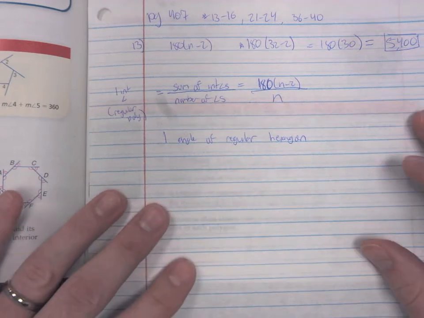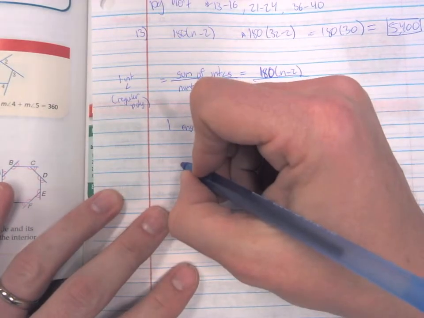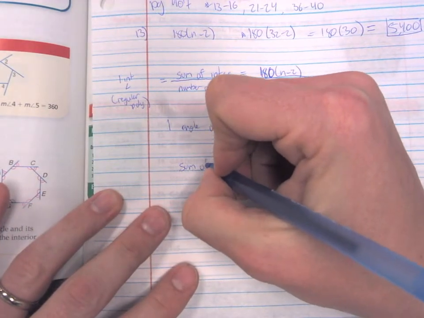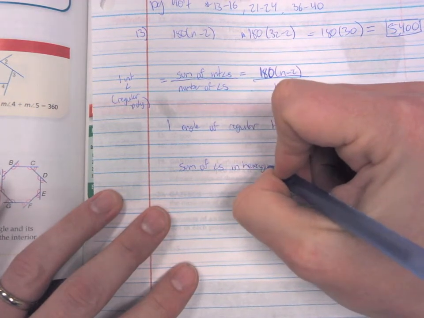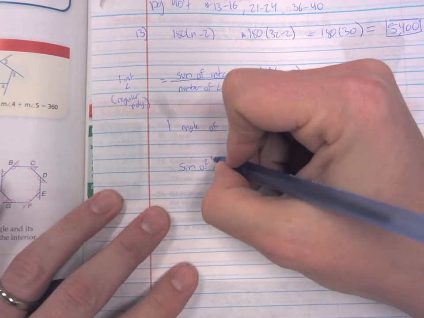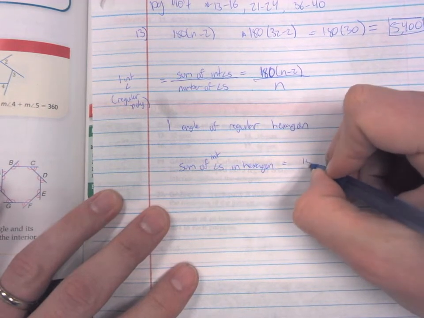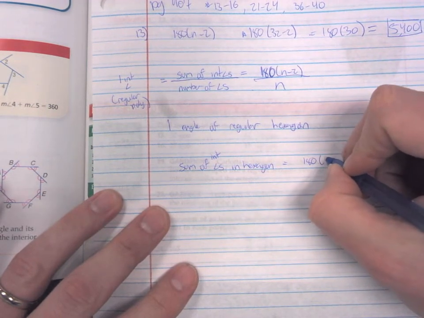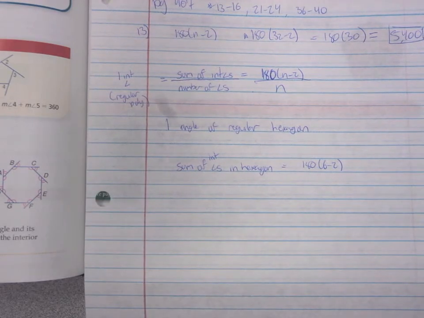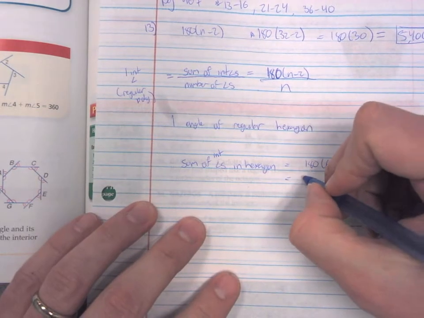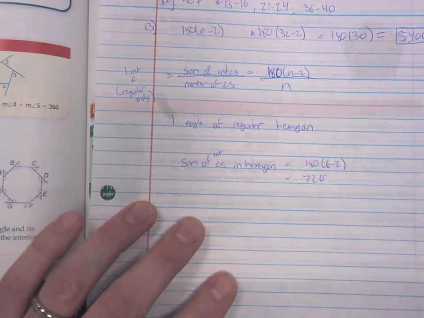The sum of the interior angles in a hexagon is 180 times 6 minus 2, just like we did in number 13. In this case, that would be 180 times 4, or 720. So the sum of the interior angles is 720.